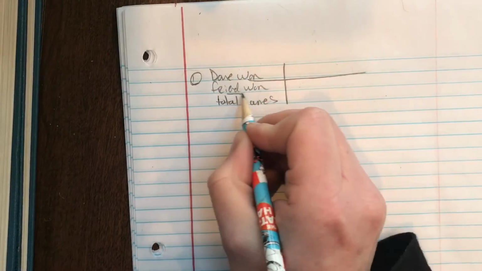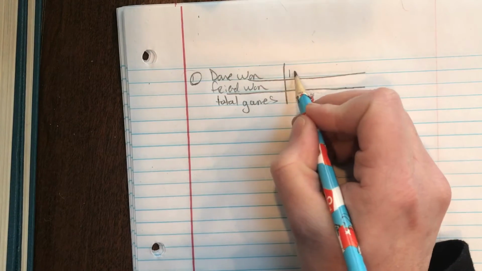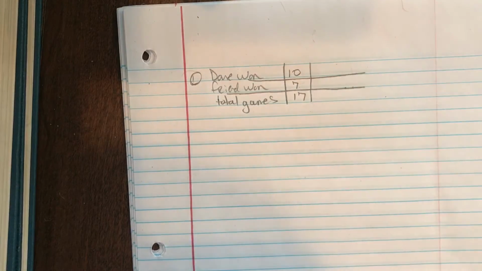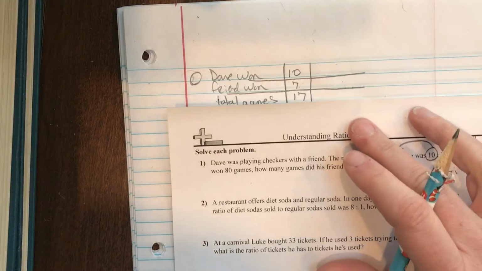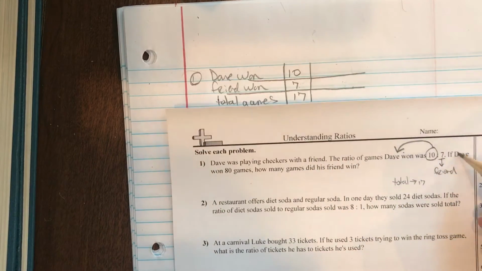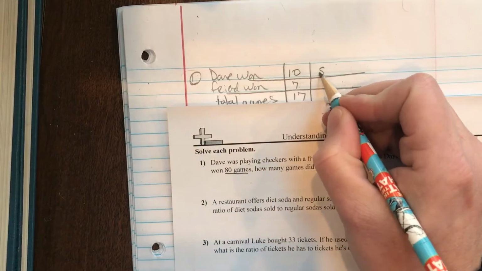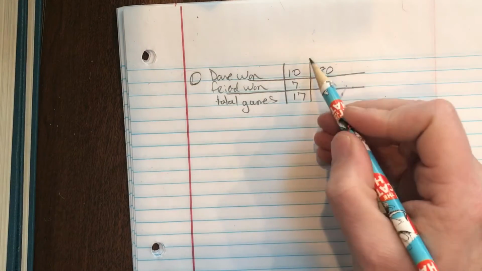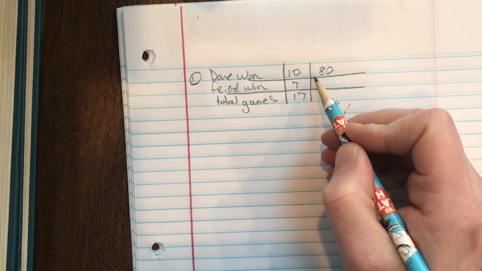I'm not really paying attention to what it's looking for just yet. The first thing I want to do is put in the numbers that I've identified here. And I'm going to come back to the problem and see if there's any more information before I continue. If Dave won 80 games, so this goes with Dave, I'm going to put in 80. Now, I know it's going to ask me a question, but once I have this information in here, I'm able to identify how to change 10 into 80. And remember, these are equivalent fractions.